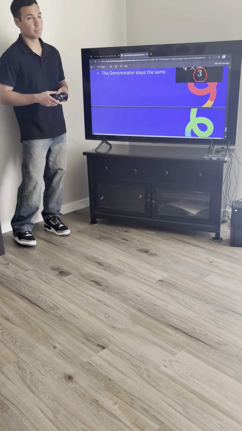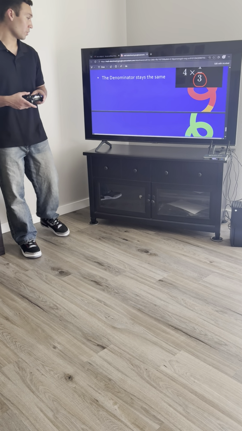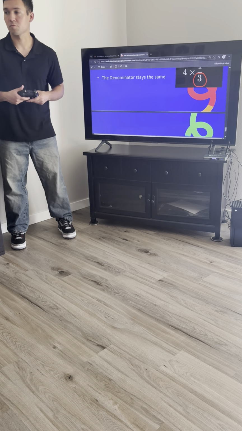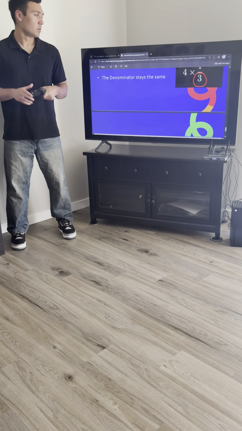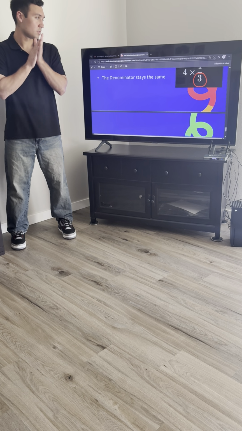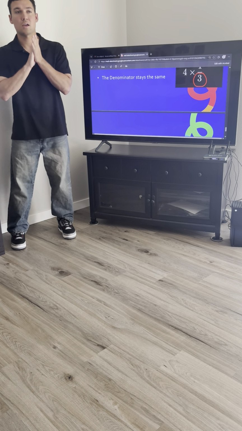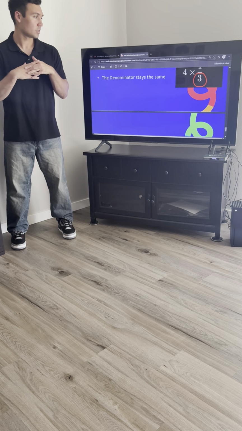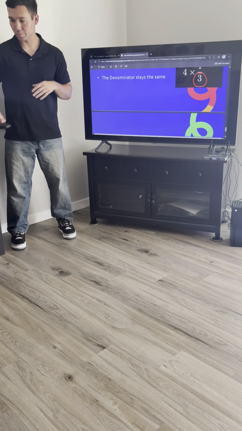And then I want you guys to simplify the mixed number before I show it. I almost showed it on accident. You guys almost got a free answer. So give you guys a second. Simplify that fraction into a mixed number.